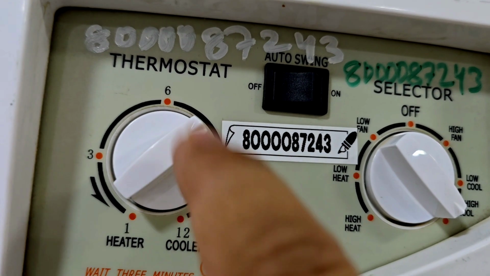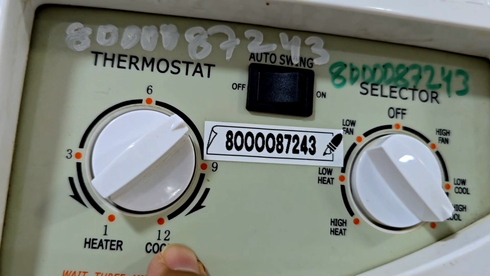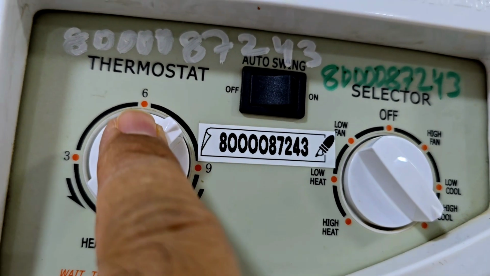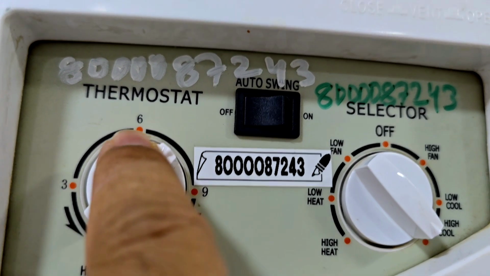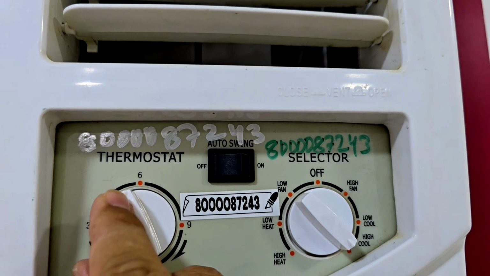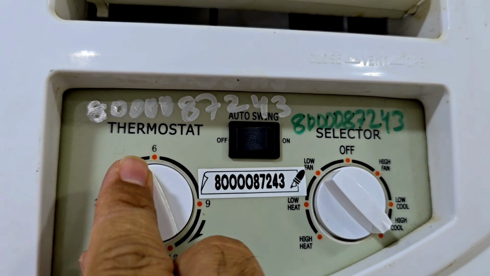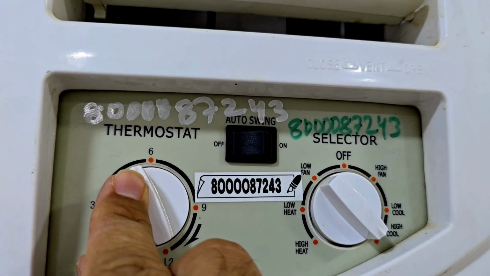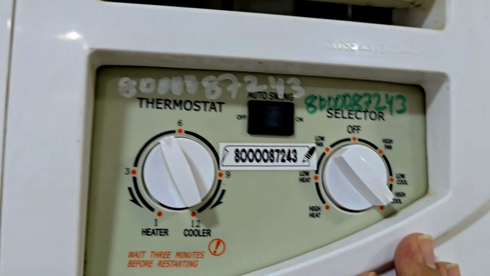So every number has a 2 degree difference. From 6 it's 23, and if you put it on 5, how much will it give you? 25 degrees. Number 5 will give you 25 degrees. After that you can give a 2 degree difference to all.